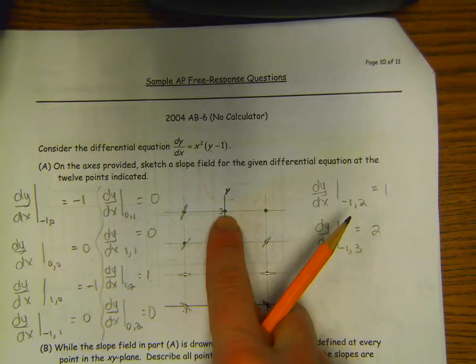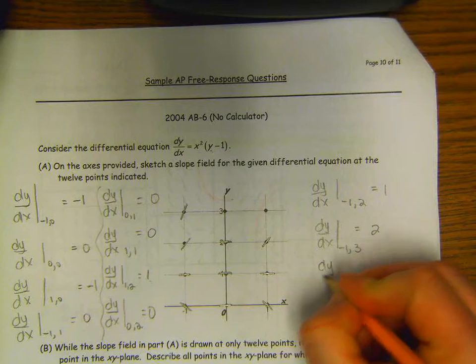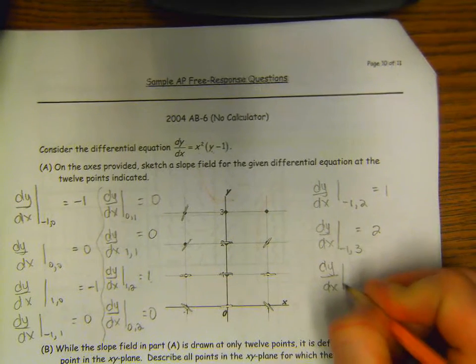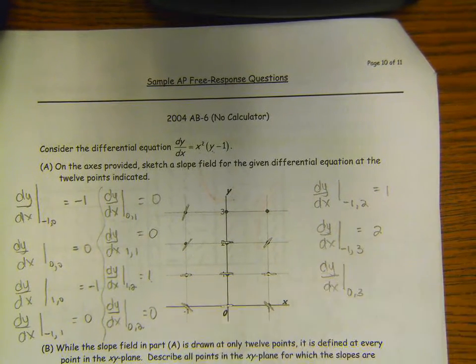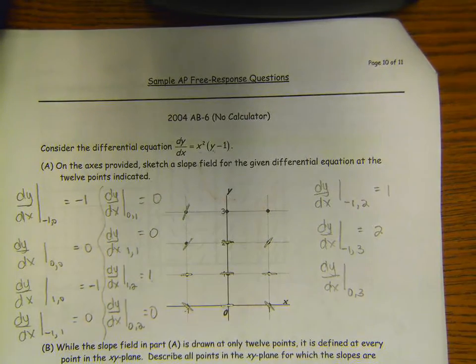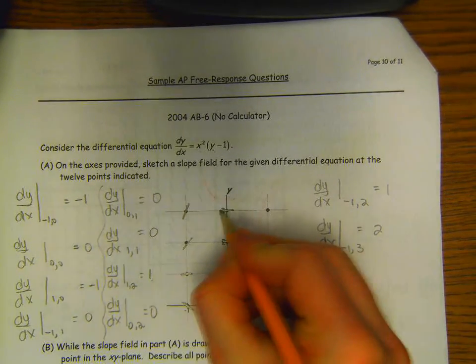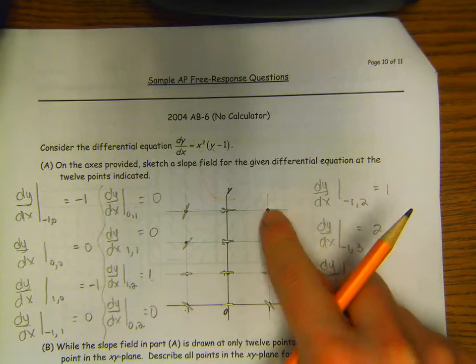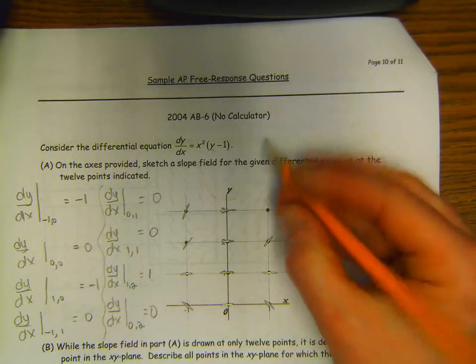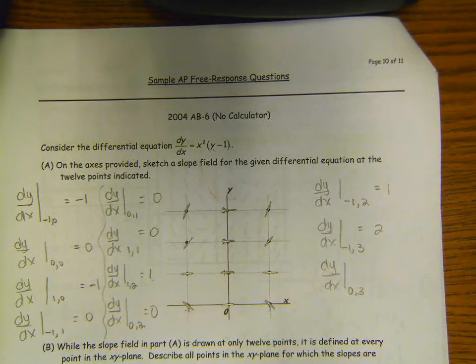How about at 0, 3? 2. No, 0, right? Oh, sorry. Yeah. And then the last one at 1, 3 is 2 again. Okay. Alright, so there's my slope field.